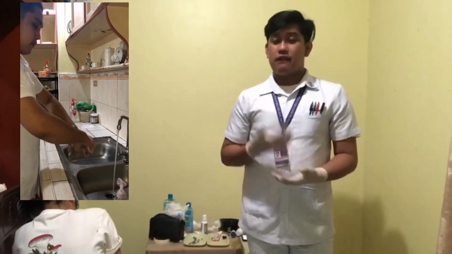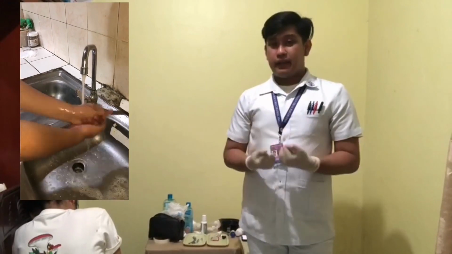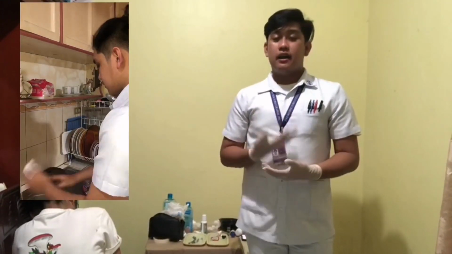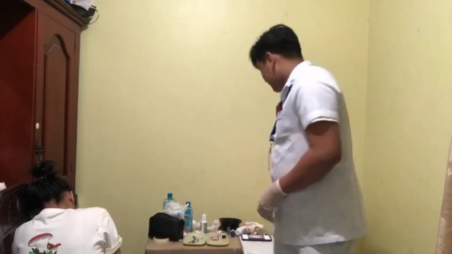hand hygiene. So I've already prepared. I already did hand hygiene, and next is to prepare the client and provide them with privacy by closing the windows. So I've already closed the windows and the curtains by the side. So next we'll introduce ourselves to the client and proceed to our patient.